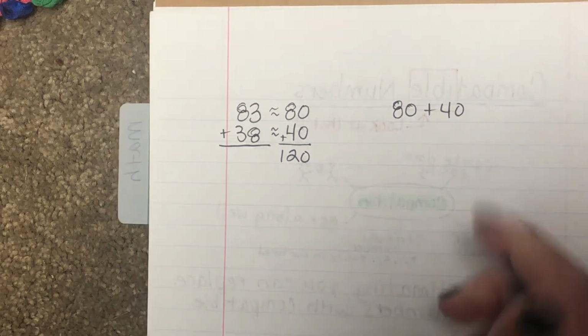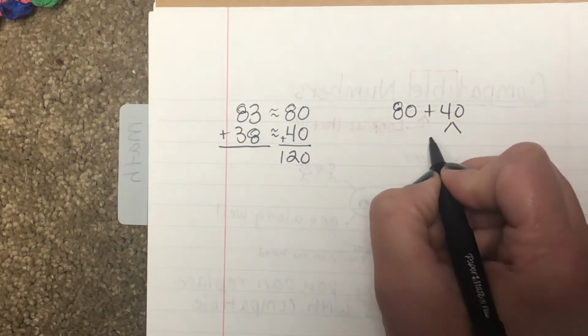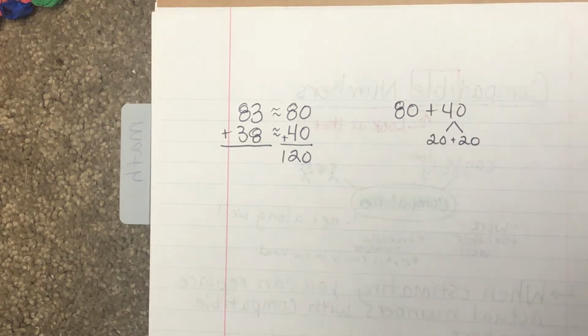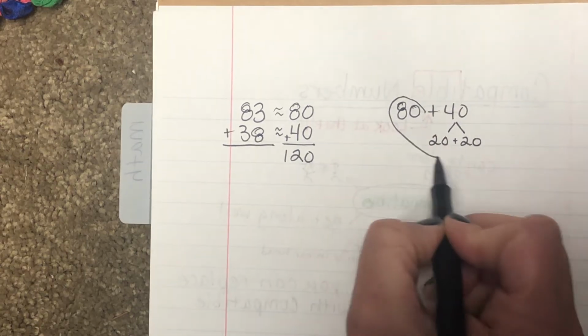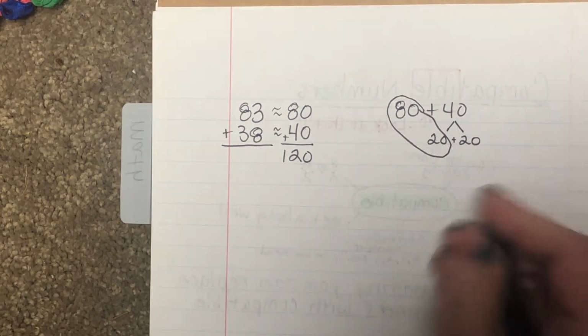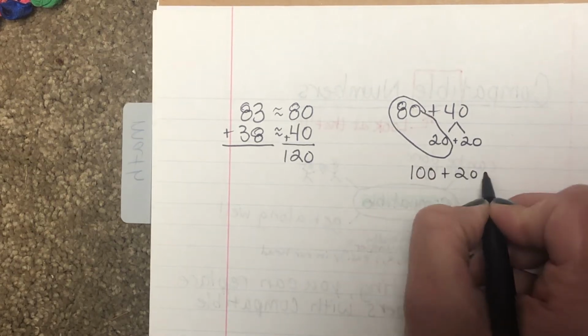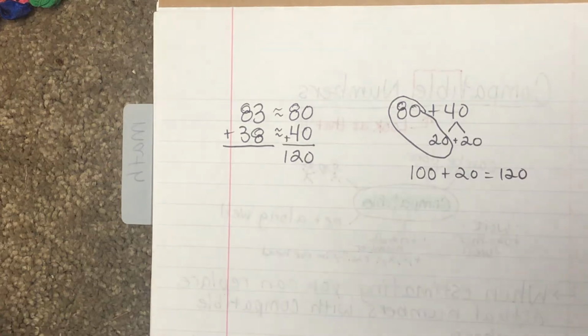It's that word decomposing, right? So I'm going to decompose this into a 20 and a 20 because 20 plus 20 is 40. I can visualize that in my head as equaling 100 plus this other 20. So this is going on in my head.